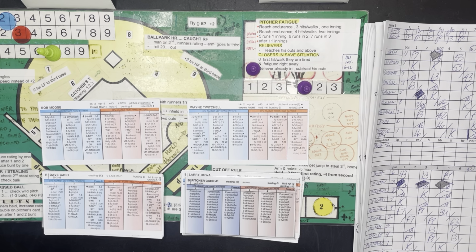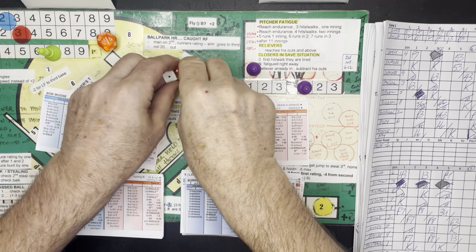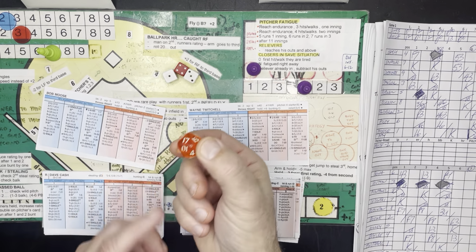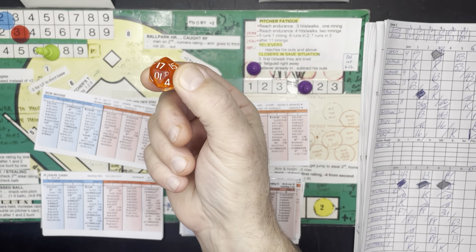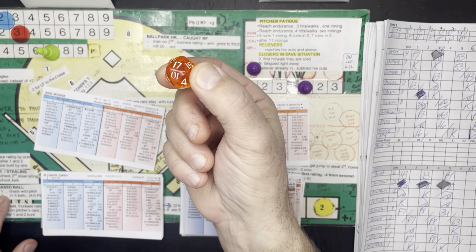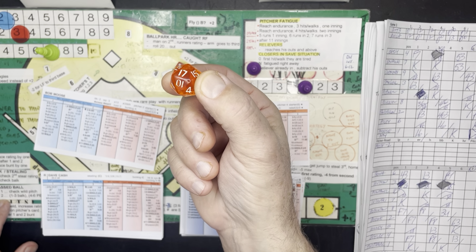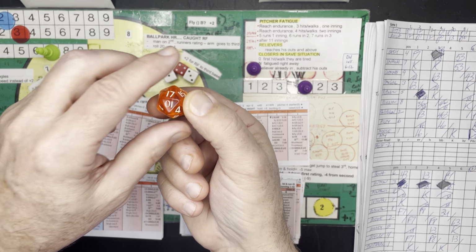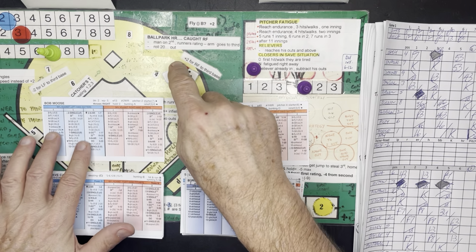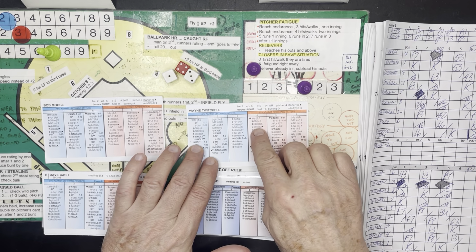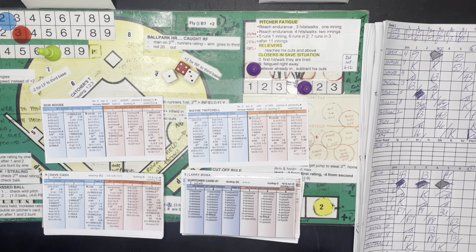It brings up Dave Cash. Here comes the pitch. First thing we're going to check with guys on base on a 20-sided die. If it's a 1, we're going to check for a wild pitch. 2, we're going to check for a balk or a passed ball. So I'll roll that first. Doesn't work. And we have a 4-4. Dave Cash, 4-4. Grounder to the third baseman.